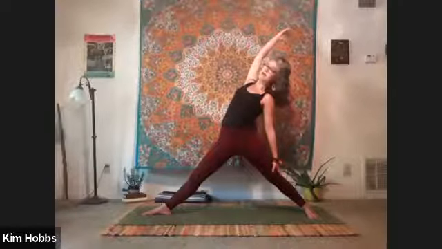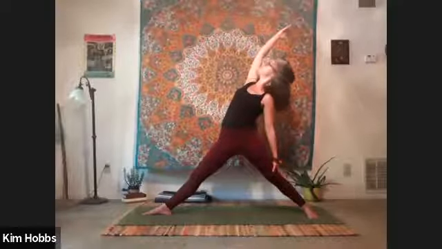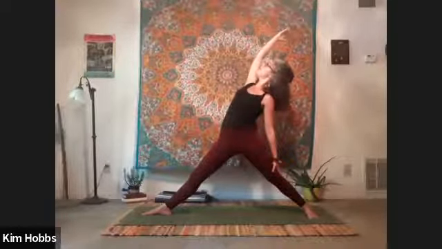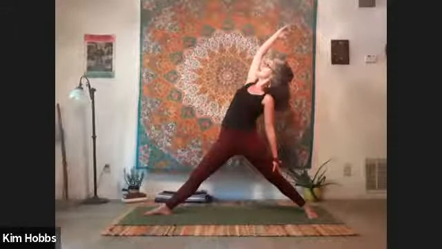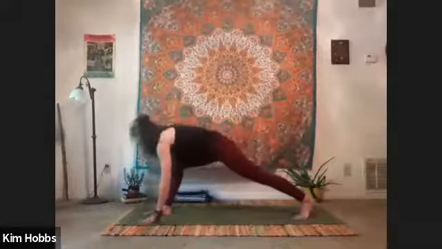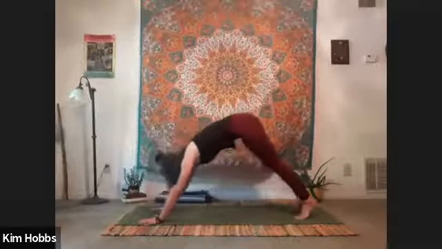Release that right shoulder away from the ear. Breathe into the right side body now. Take a deep inhale, and then on your exhale, bend back into that front knee. Cartwheel the arms all the way back down into your lunge. Plant the hands and step back to down dog.